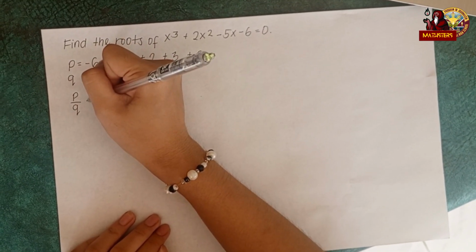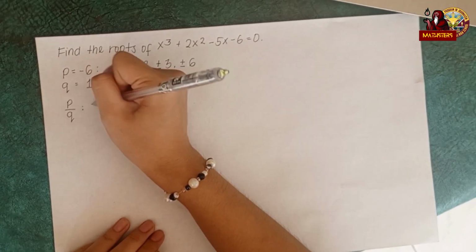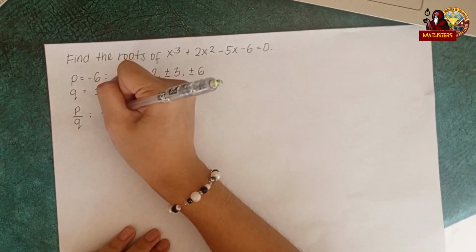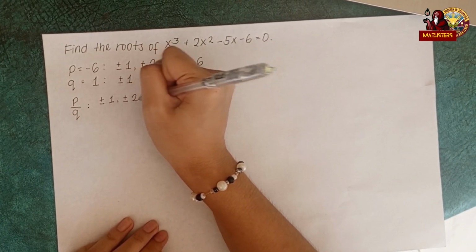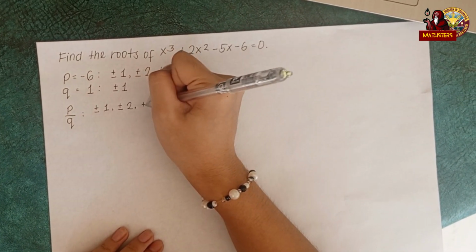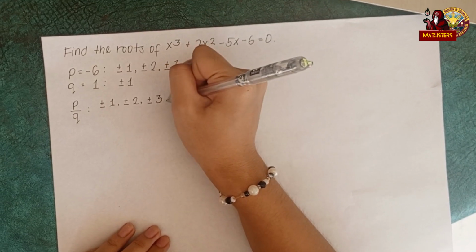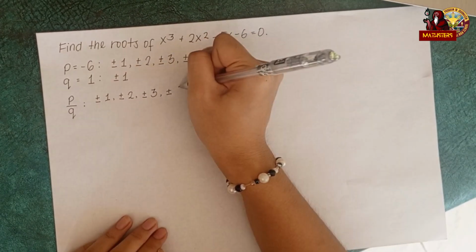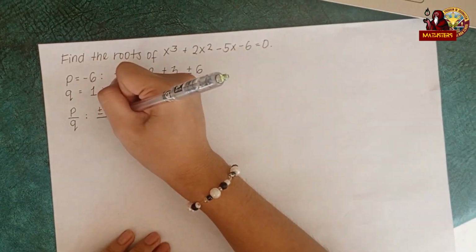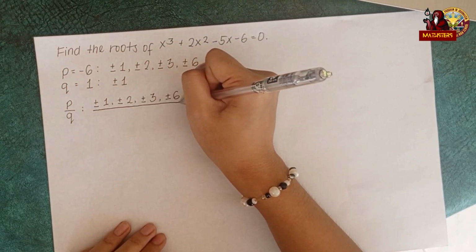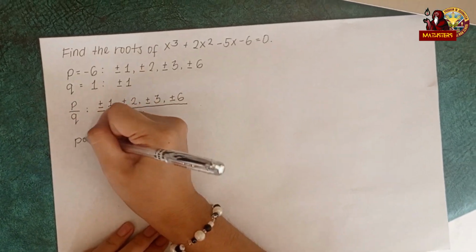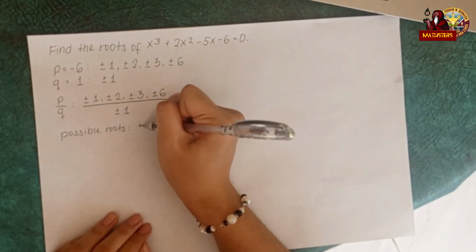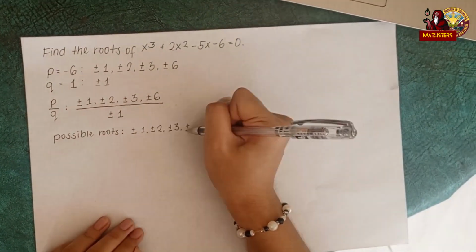Q is then equal to positive negative 1. List possible rational roots p over q, and you get positive negative 1, positive negative 2, positive negative 3, positive negative 6 over positive negative 1. By observing the list, we can conclude that the possible rational roots are positive negative 1, positive negative 2, positive negative 3, positive negative 6.